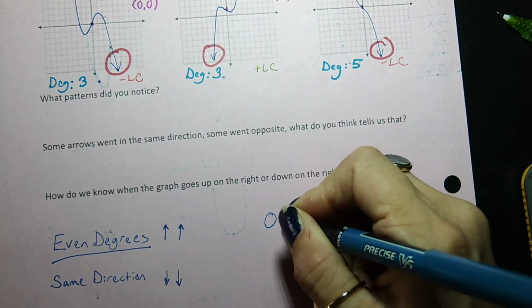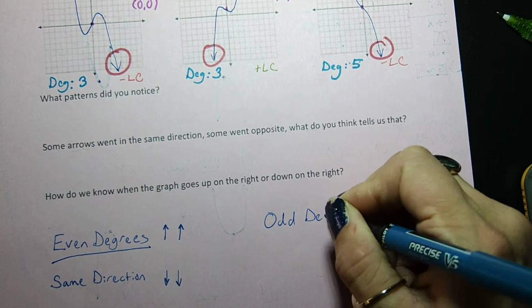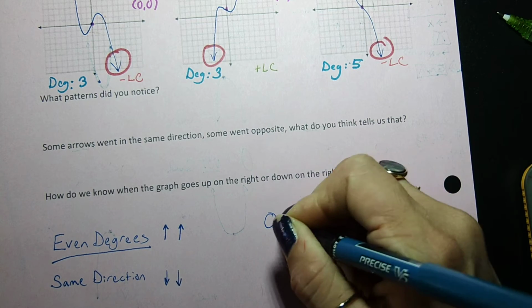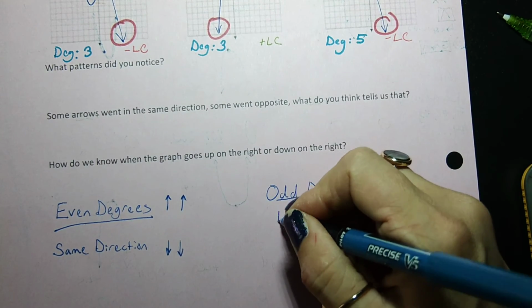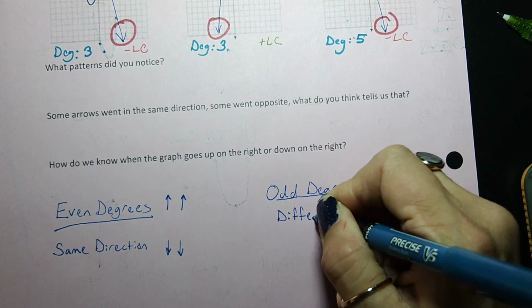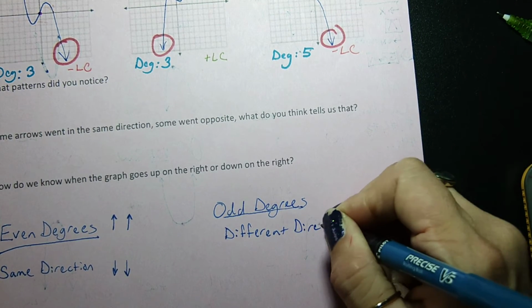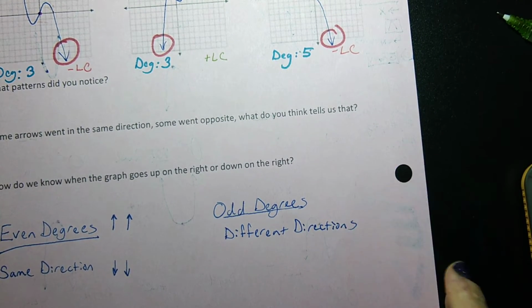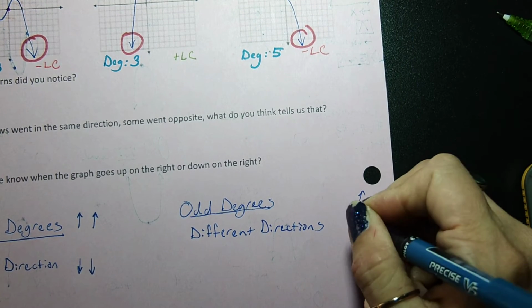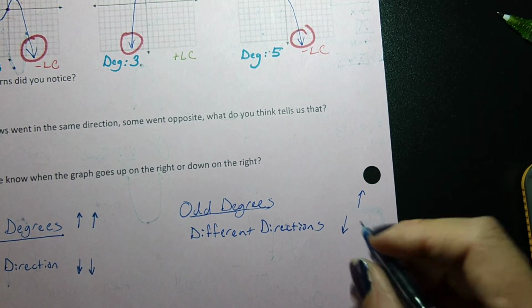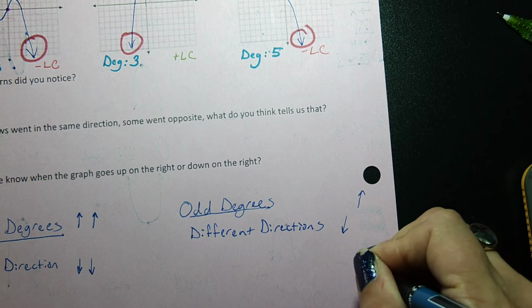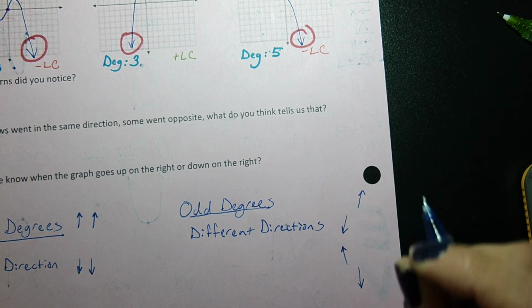Whereas odd degrees go in different directions. Either up on one side and down on the other, or down on one side, up on the other.